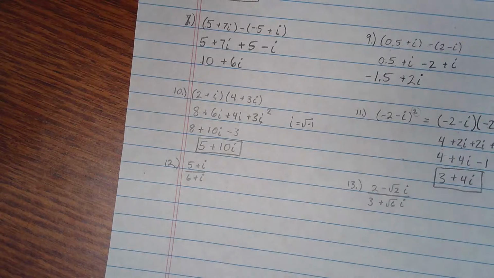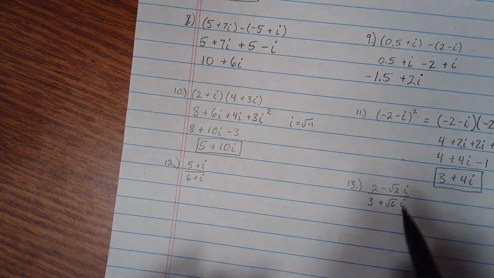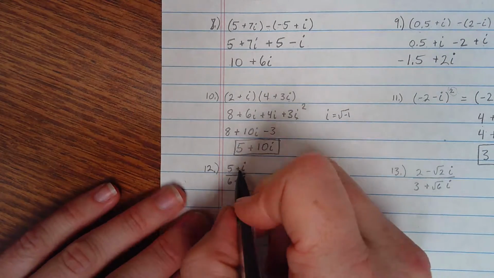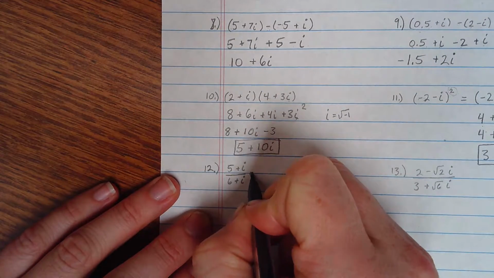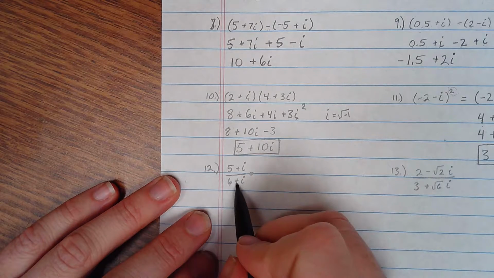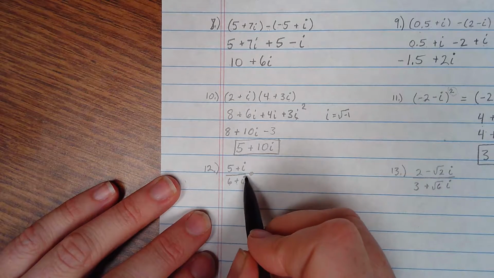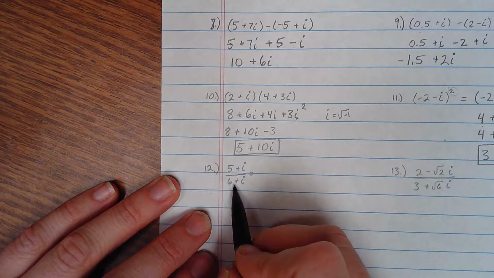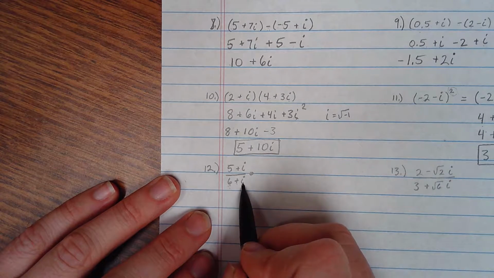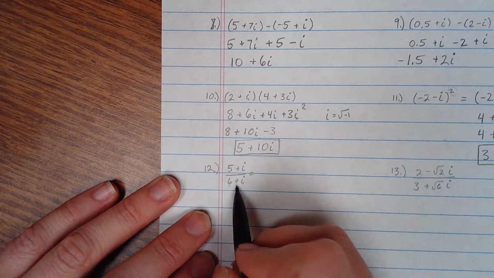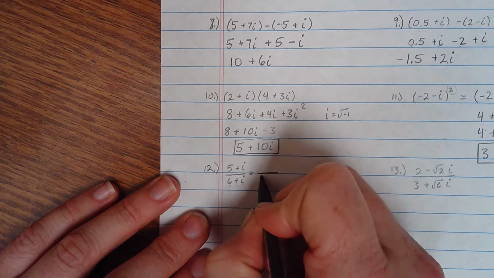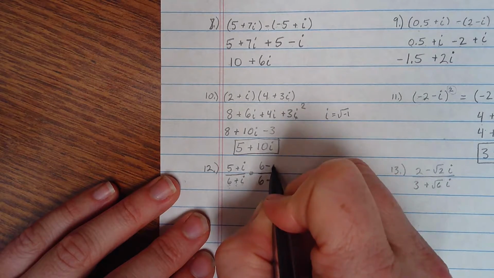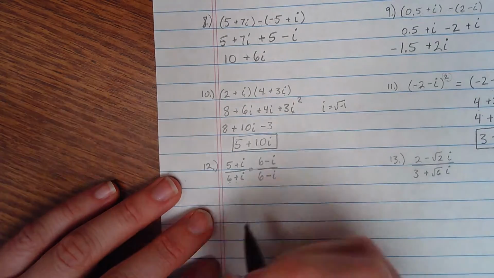Now we get to do some of these conjugates, and you can see here I've put some square roots in here. All right, the conjugate for 6 plus i. Remember, I can't have the i in the denominator. That means I have to multiply by the conjugate of the denominator. The conjugate is the different sign. So I'm going to multiply by 6 minus i, 6 minus i. Now I'm going to have to FOIL.